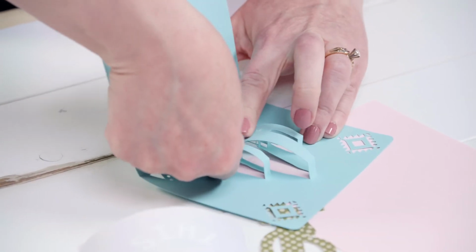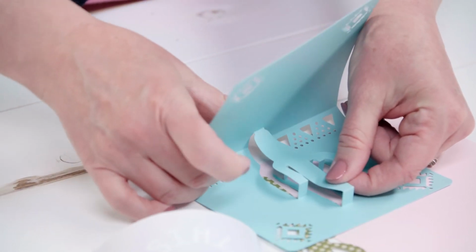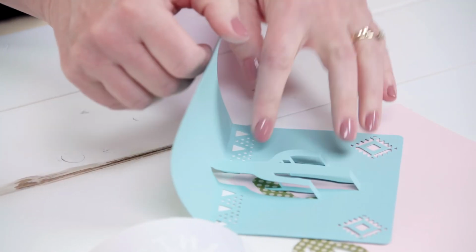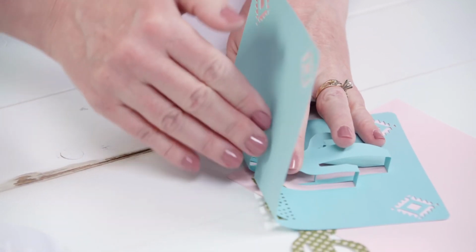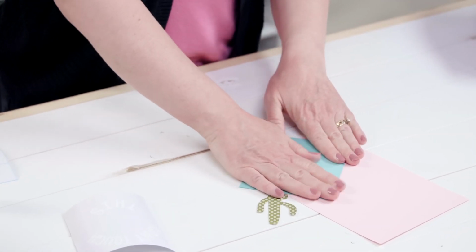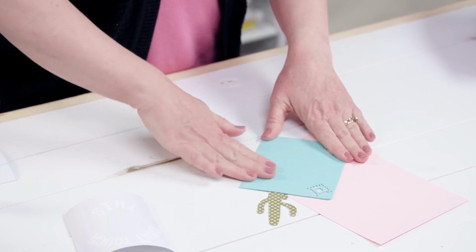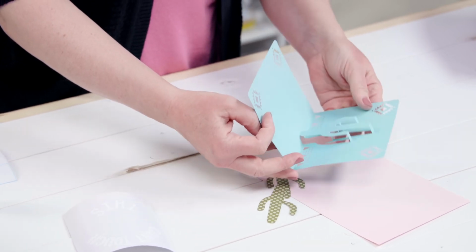I'll just kind of tug that up there. Just make sure that they are going in the right direction, and eventually you can get to the point where you are folding. Okay, so now I can press it flat and get a nice crease on all of those.